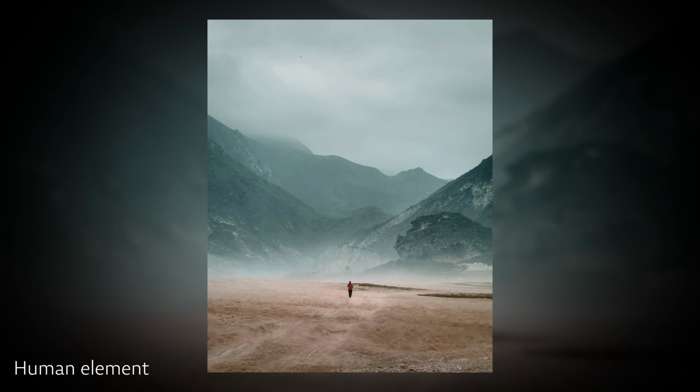Want to make your outdoor photos more interesting? Add human elements. Adding a person to your landscape photos creates a sense of scale, story, and connection. It helps the viewer feel like they're part of the scene.